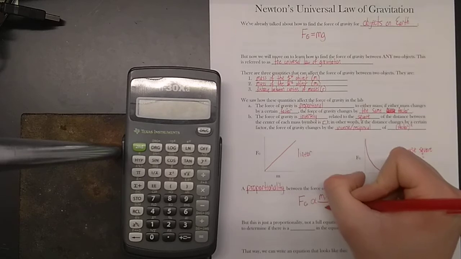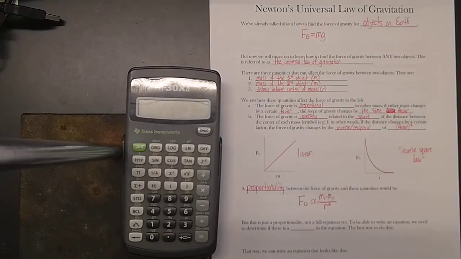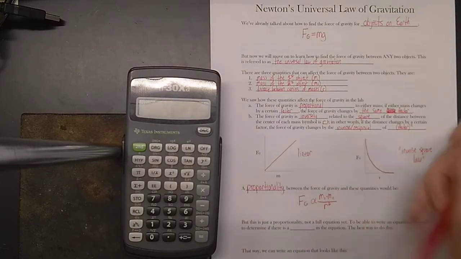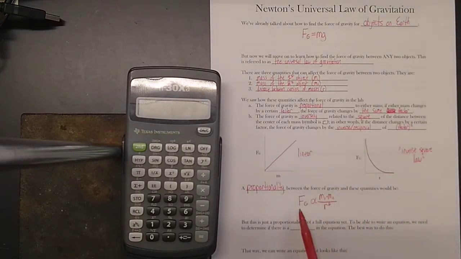Since we're going to put something down here that's like an inverse, the inverse square of the distance between the centers, we see that this tells us how Fg changes. If we change m1 by a certain factor, that's going to change Fg by a certain factor. If we change both m1 and m2, we take the products, and that's going to change Fg by a certain factor. If we change r by some factor, we have to square that factor and then take the inverse of it since it's on the bottom, and that will give us the factor change in Fg.